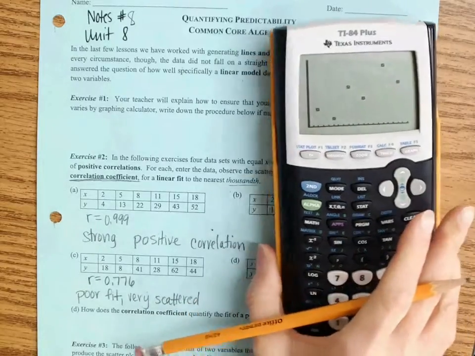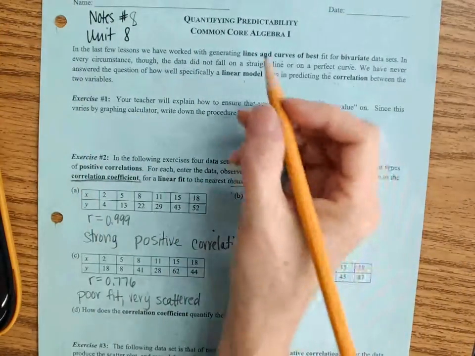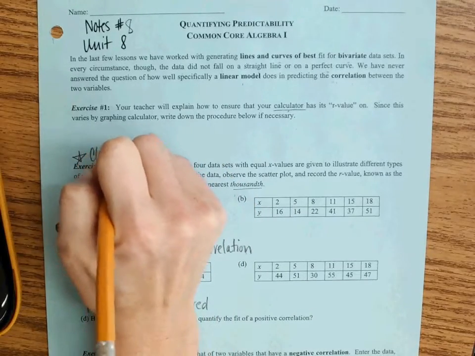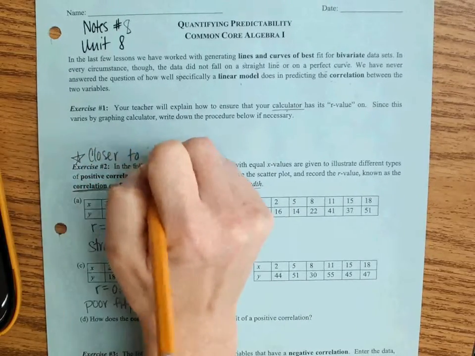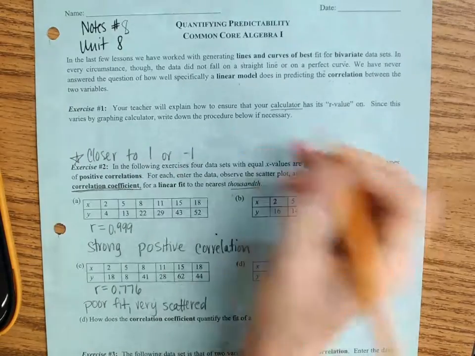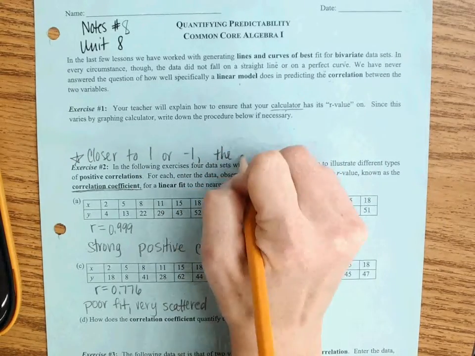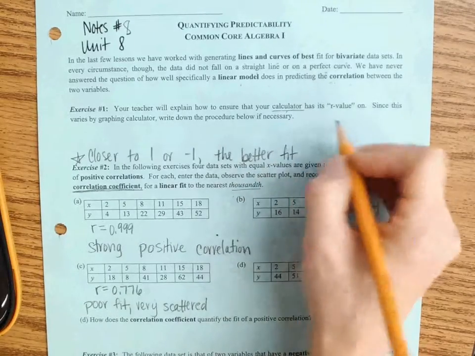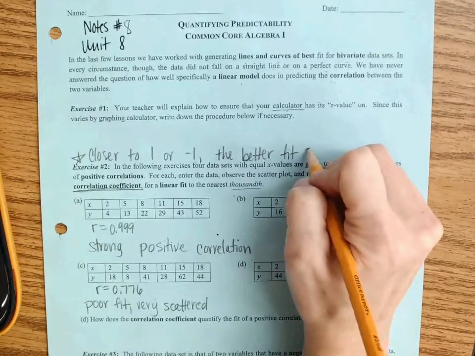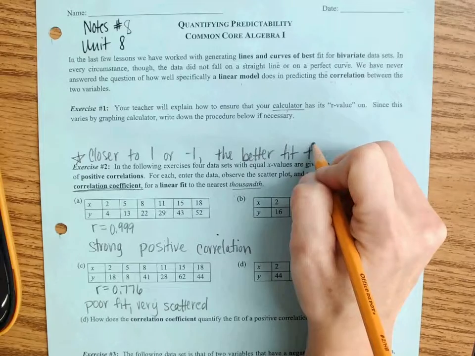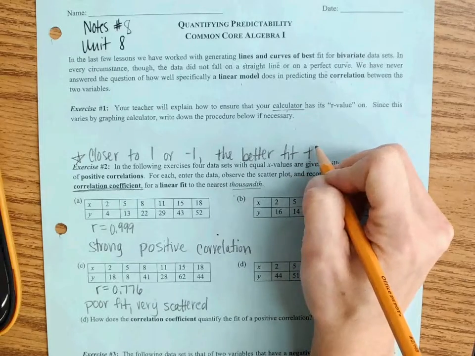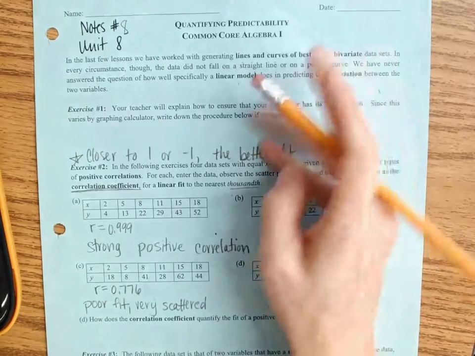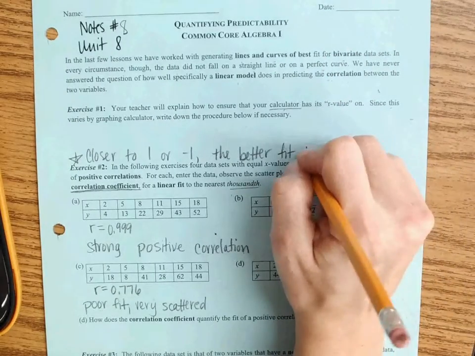And again, our goal, we will say, closer to 1 or negative 1, the better fit. I'm trying to think of how I want to word this. The better the fit of our data.